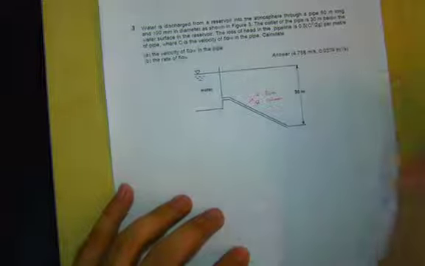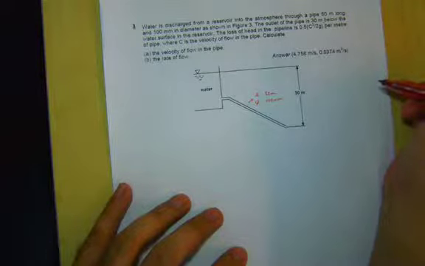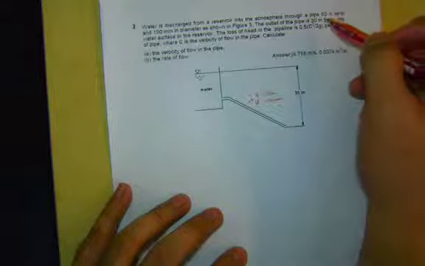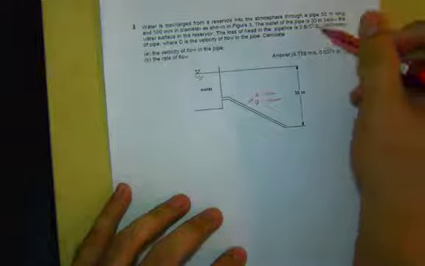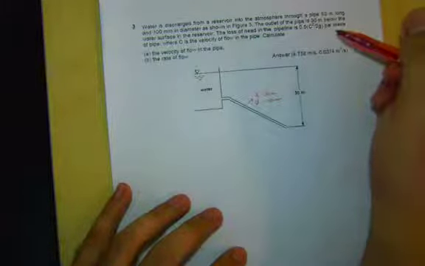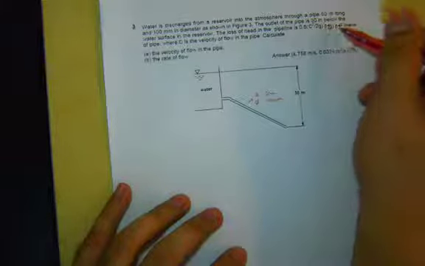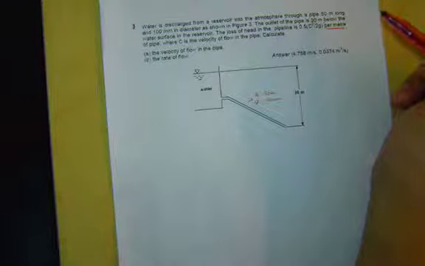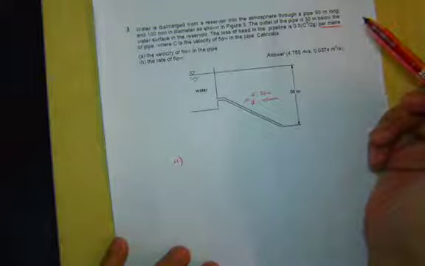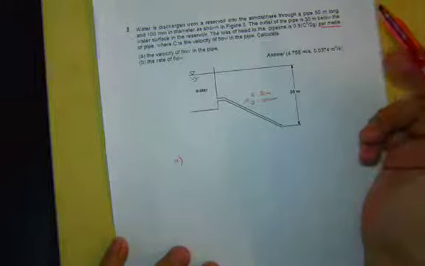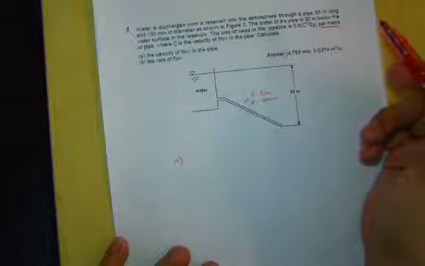Question number 3. What we have here is a reservoir which is discharged into the atmosphere through a 50 meters long pipe and 100 mm in diameter. So the length here is 50 meters, the diameter here is 100 mm. The outlet of the pipe is 30 meters below the surface. The head loss in the pipe is given by this formula, 0.5 c square over 2g, per meter.